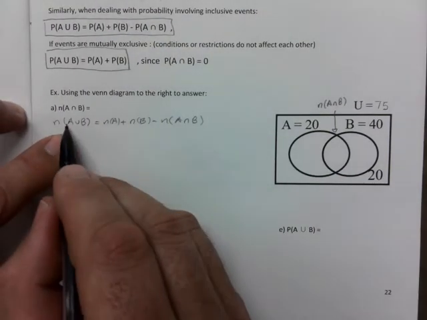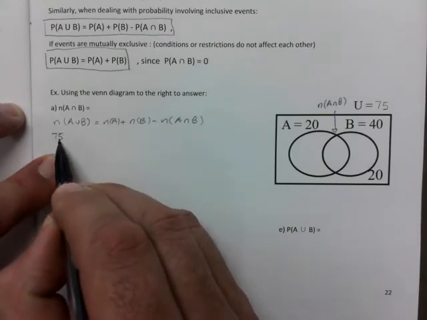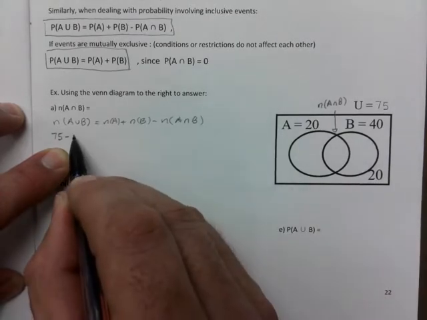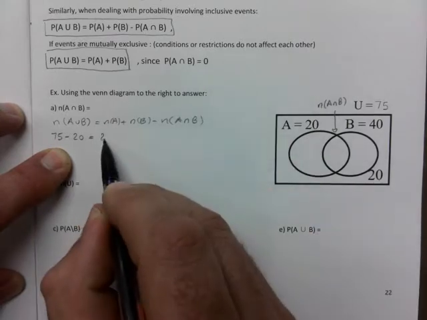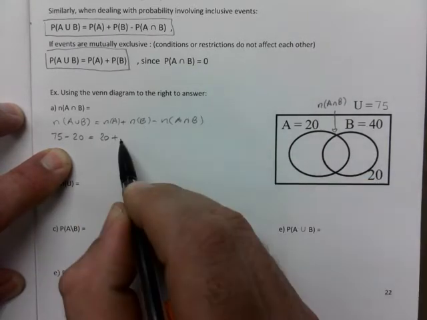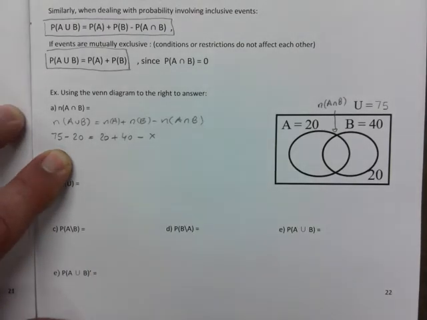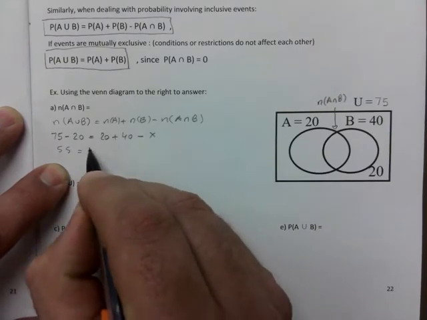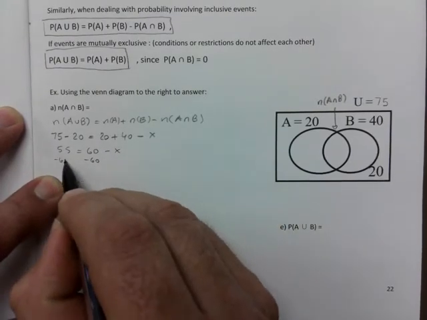So really, this part right here, how do we get that? We have to take 75, which is the universal, and subtract any outliers that may be present. N of A, the number of elements in A, is 20, the number of elements in B is 40, minus, I'm going to call this X. So 55 is equal to 60 minus X. Take away 60 on both sides.